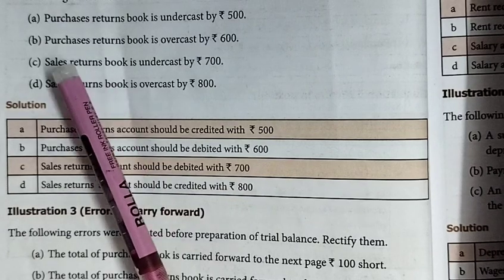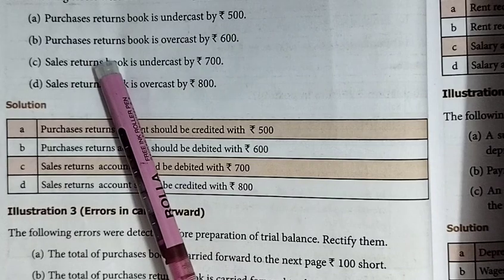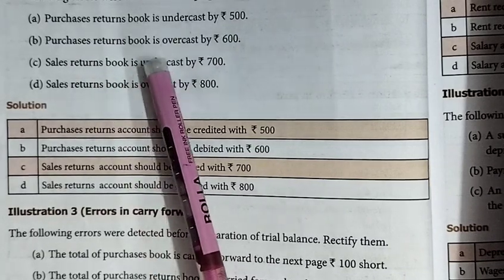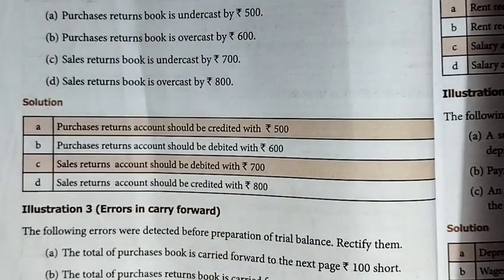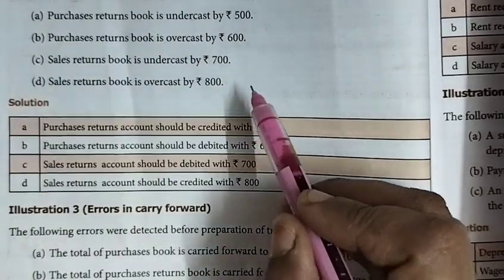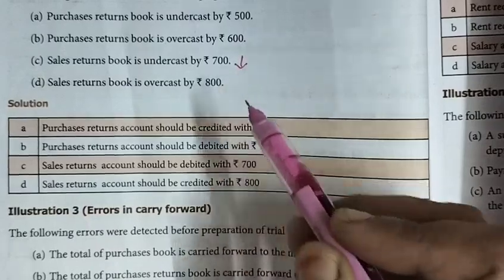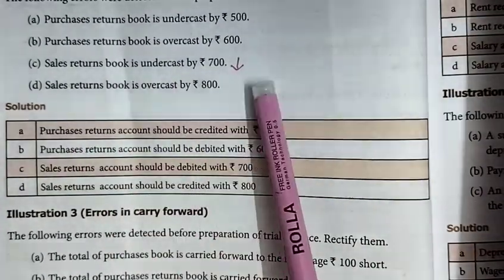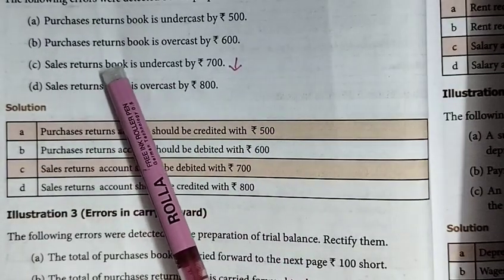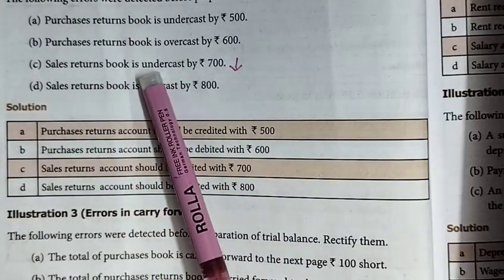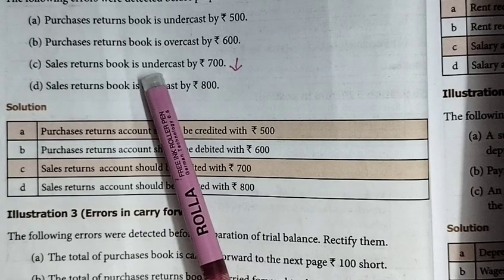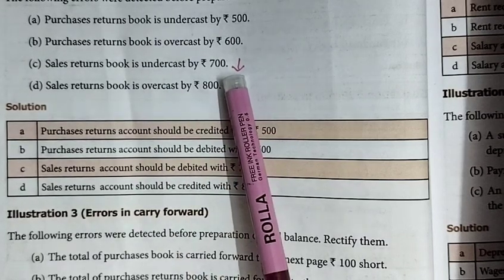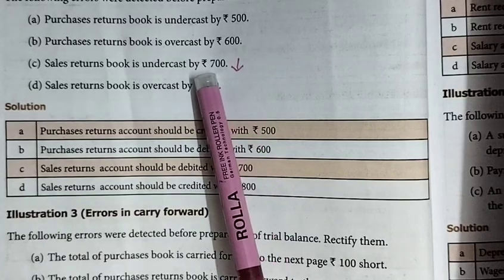Okay, so the sales return book shows on the debit side. Undercast means we follow the original entry. Listen, undercast means 700 rupees decreased. This is the error. 700 rupees decreased in the sales return book. So you have to rectify this error. You have to add the 700 rupees. Then the error will be rectified.